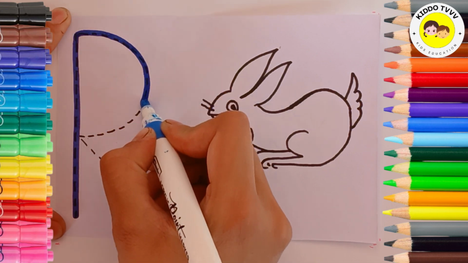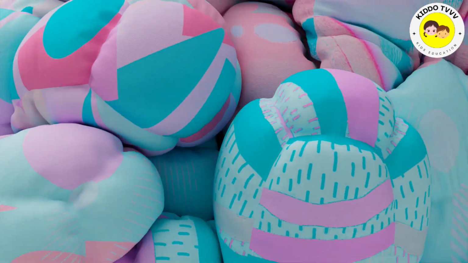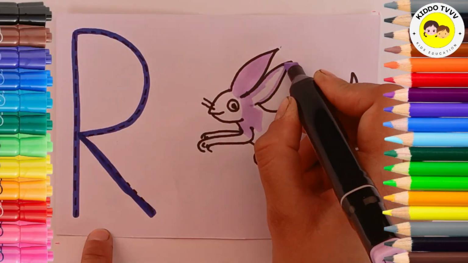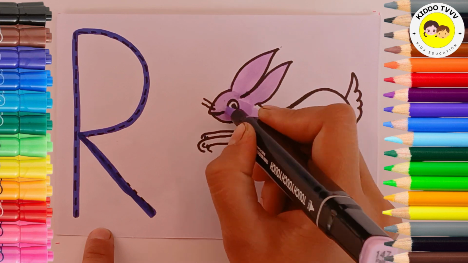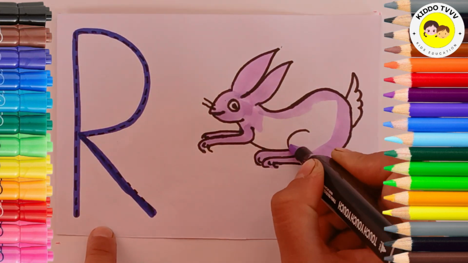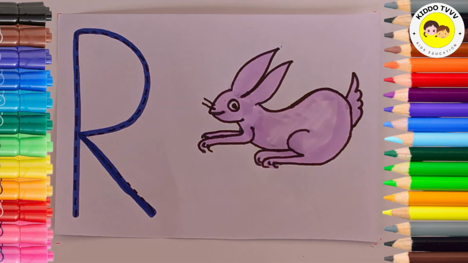Drawing the letter R. R is for rabbit. Now let's draw, color, and sing. R is for rabbit, hopping so quick, with long soft ears and a nose that's slick. It loves to nibble on carrots all day, and leaps through the meadow in a playful way.